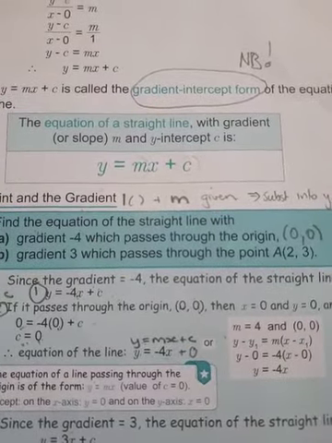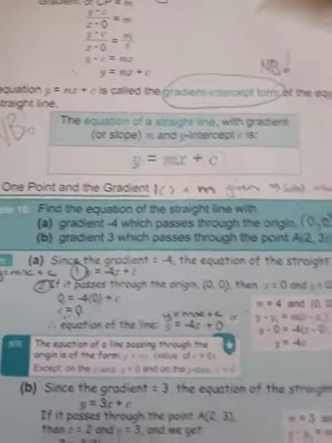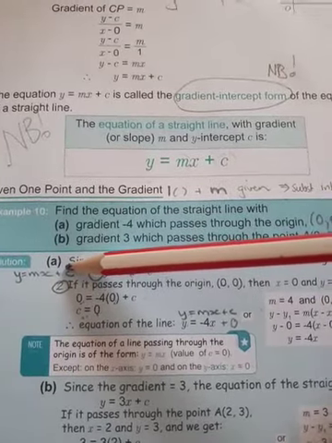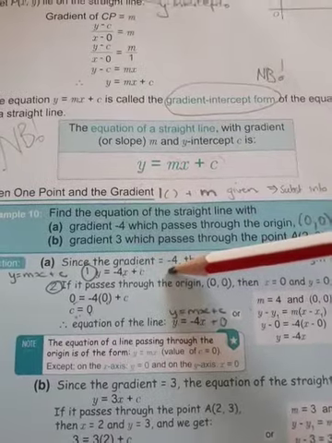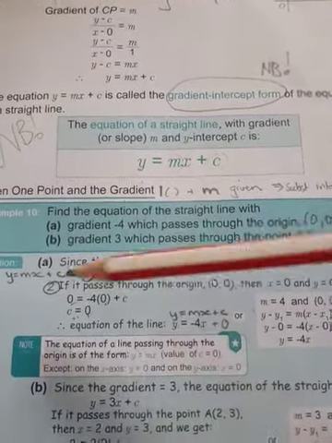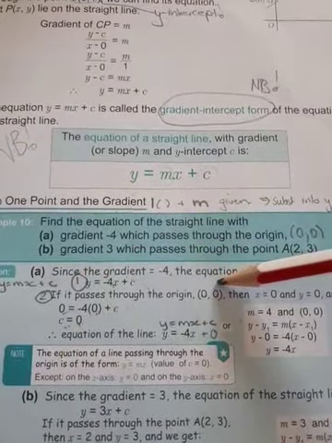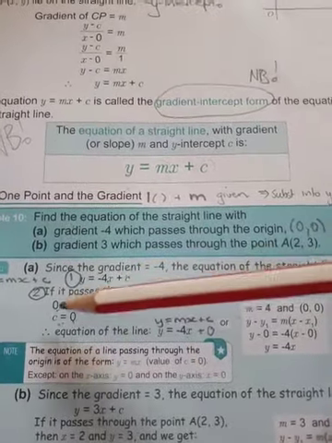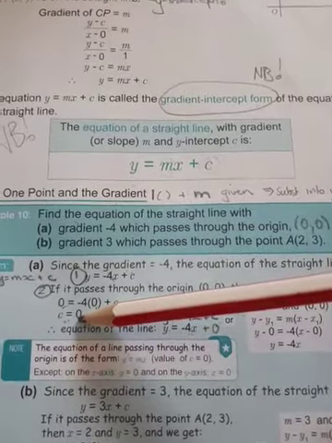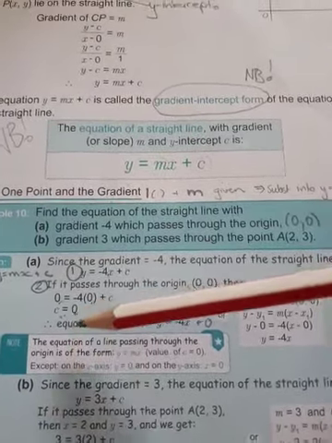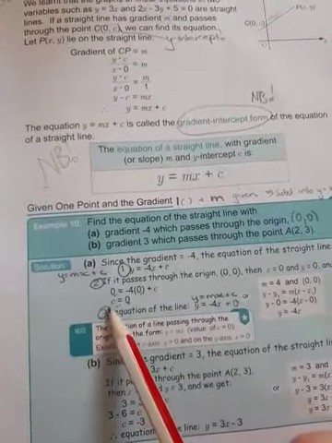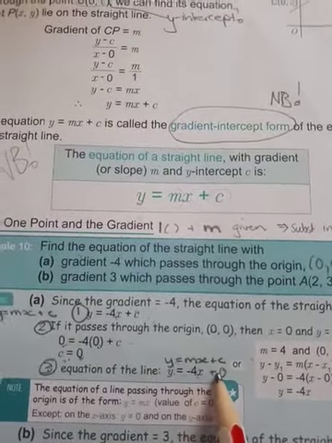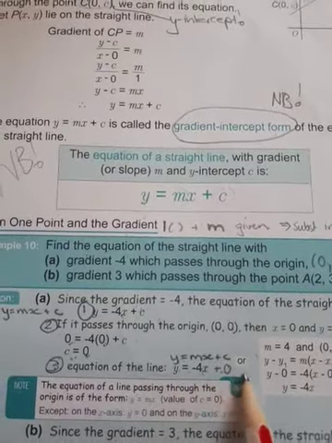I repeat, you start off with your gradient-intercept form of a straight line, which is y equals mx plus c. In step 1, you substitute m, your gradient. In step 2, you substitute your coordinate into the new equation, the one that you created there. With that, you are always able to calculate c. And then in your last step, step 3, you take your gradient-intercept form, substitute your gradient and your c, and then you've got the equation for the line.